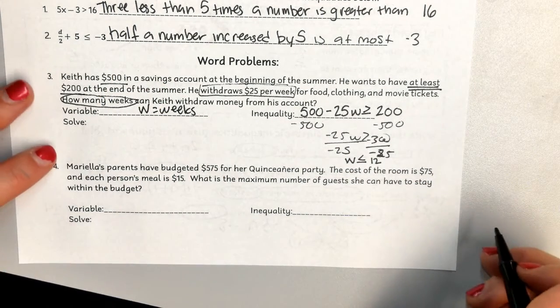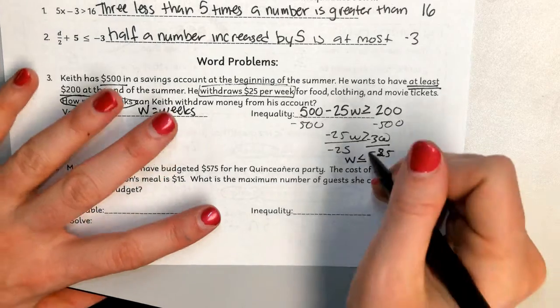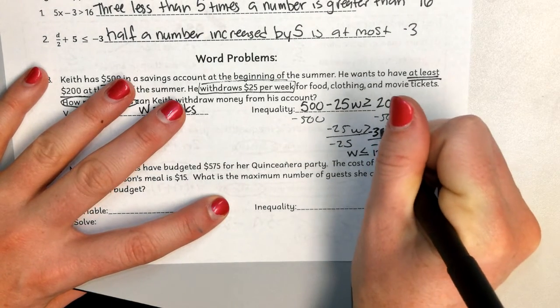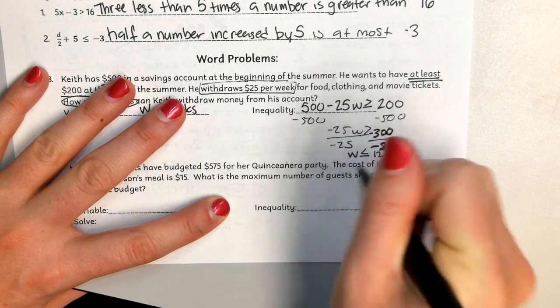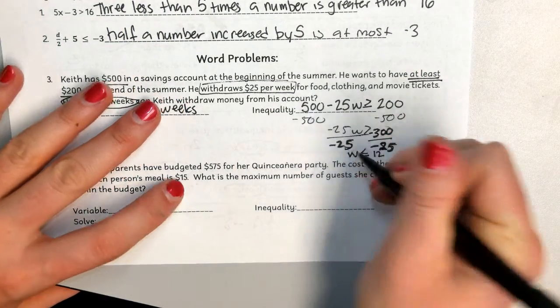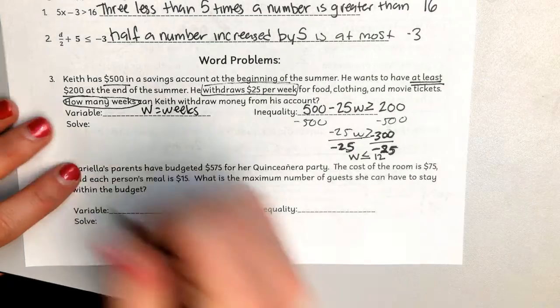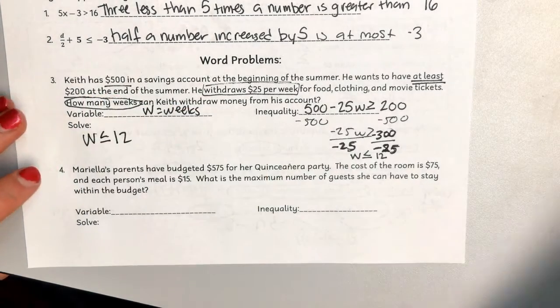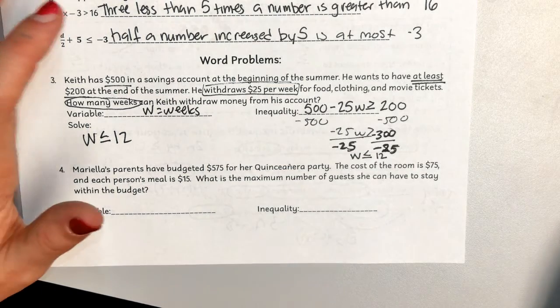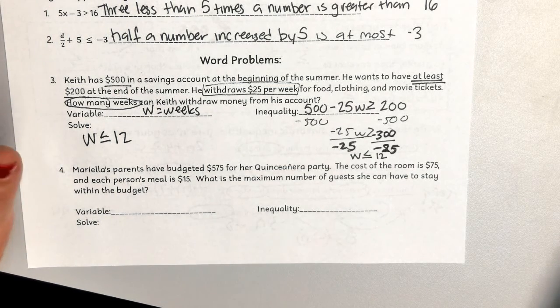What's the number going under 200? Sorry, this is negative 300. And then this is negative 25 because that's what we're dividing both sides by. So the number of weeks that he can withdraw money is less than or equal to 12. If he took out money for 12 weeks, he has exactly $200 left in his savings account, which is fine. But if he took it out for 15 weeks, he has taken out too much money. If he took it out for only 1 week, that's great.